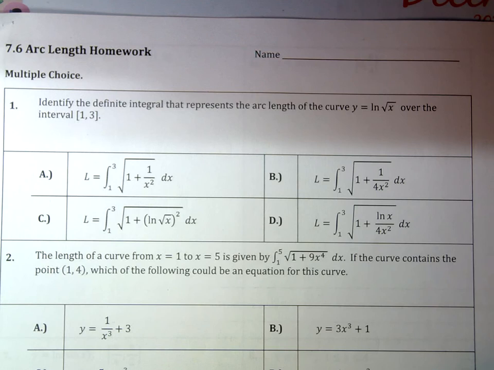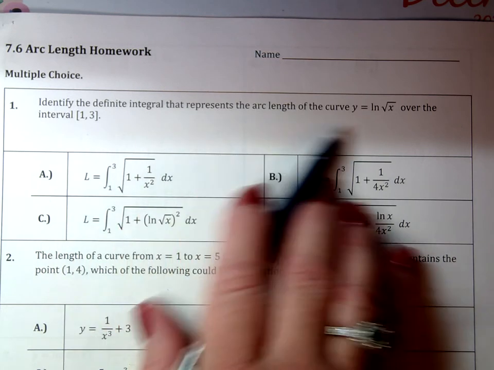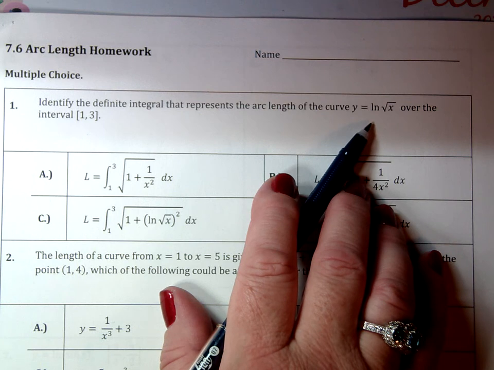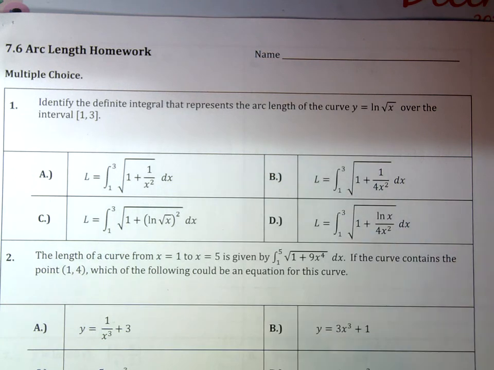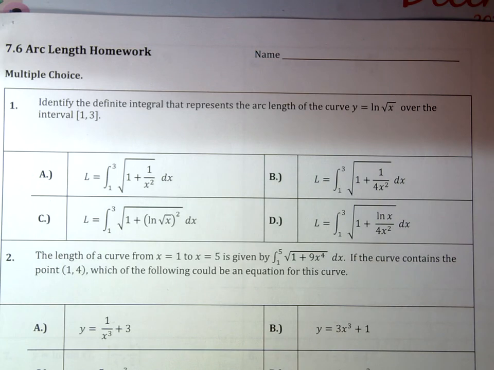First one isn't so bad. The second one takes a little discussion, and we talked about it quite a bit in class. But identify the definite integral that represents the arc length for this curve, the ln of the square root of x over the interval from 1 to 3. All right, so first thing you check, they all got 1 to 3, so you're all good with those. So you can't eliminate anybody based off of that.